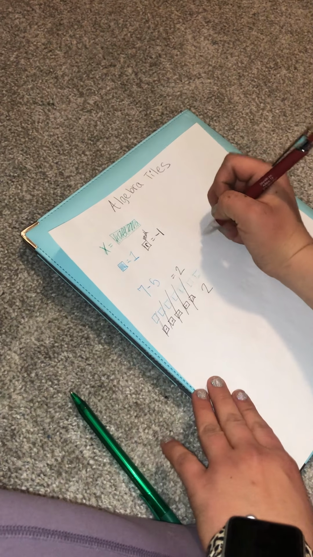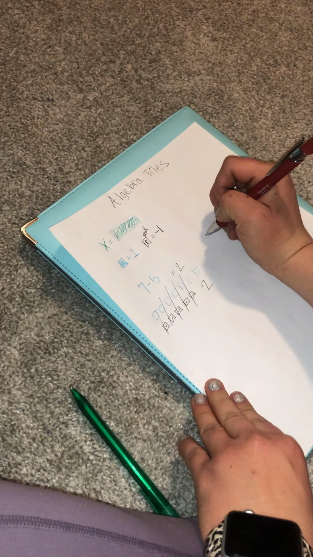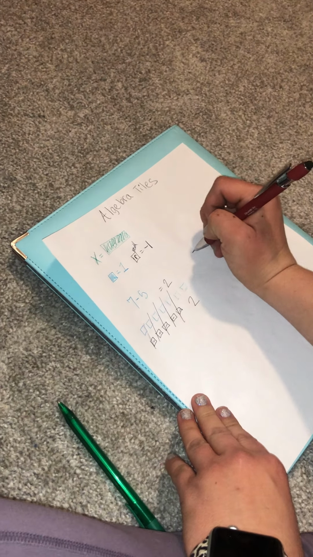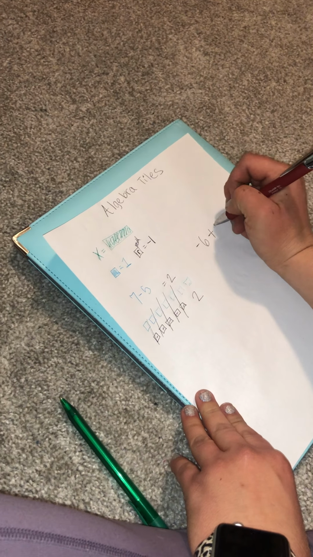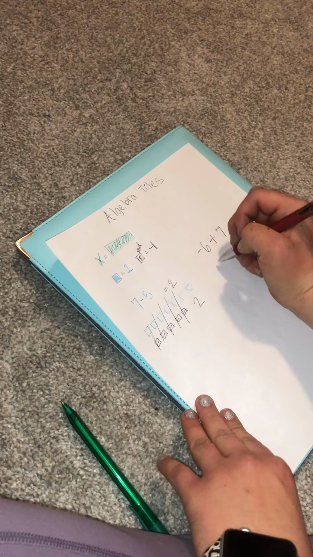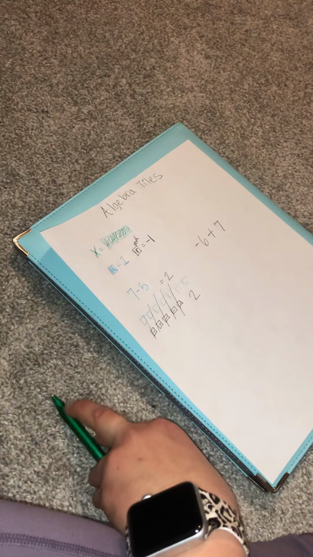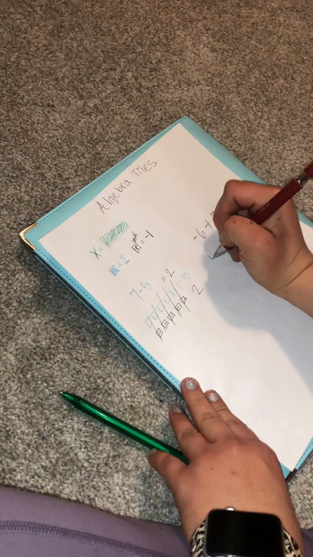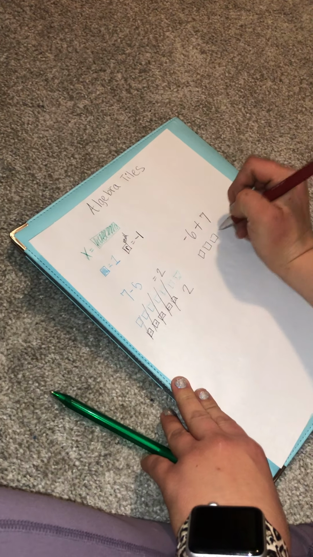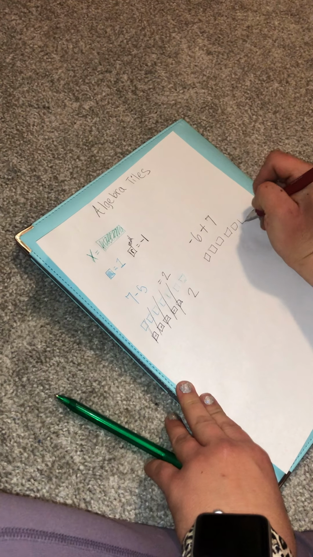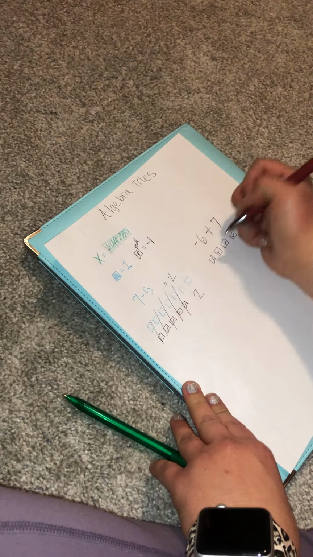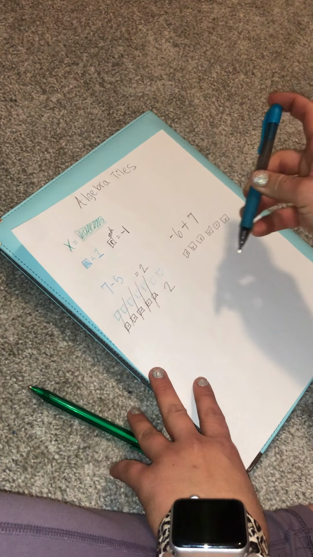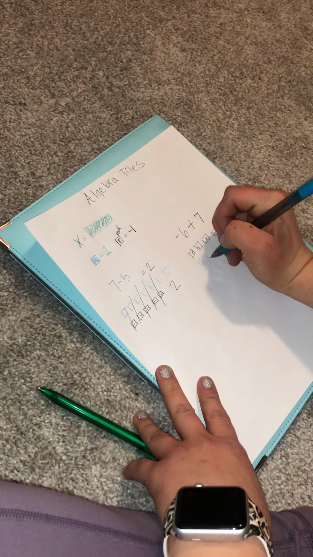Let's do one more just to make sure. Let's start out with the negative. -6 plus 7. Okay, so we're in the negatives. These are red. I just wish I had a red pen, but just know that those are supposed to be red. And then we're going to do 7.